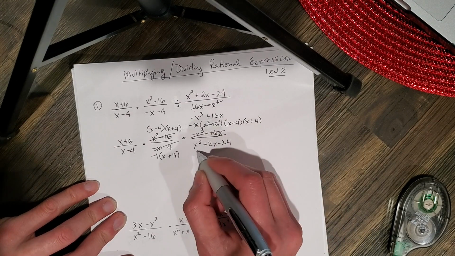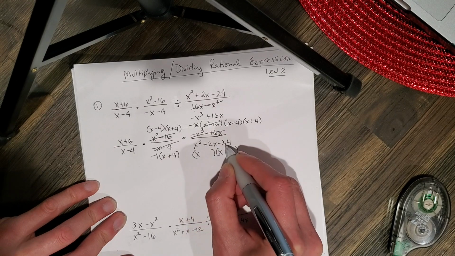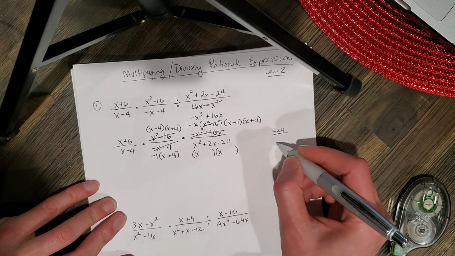So let's factor this trinomial here. So x squared is going to be x times x, and then negative 24. Let me put it over here off to the side.